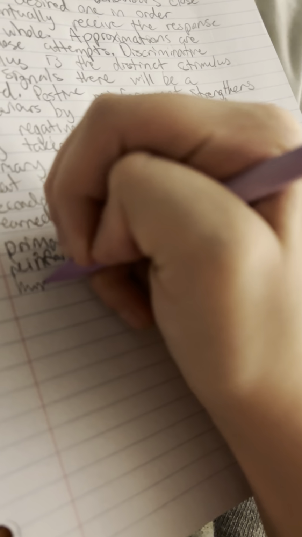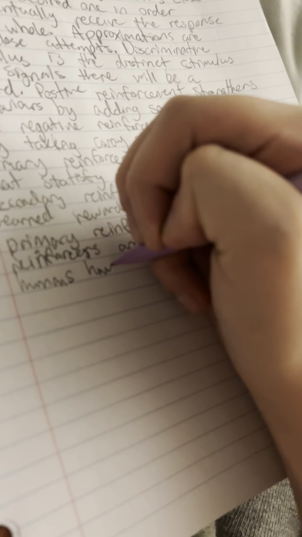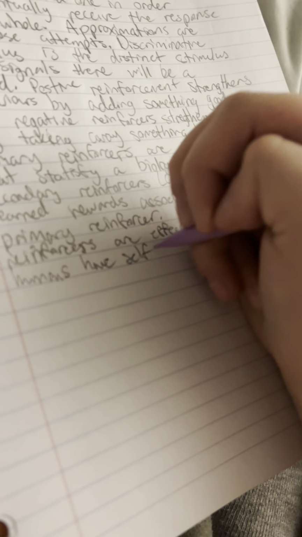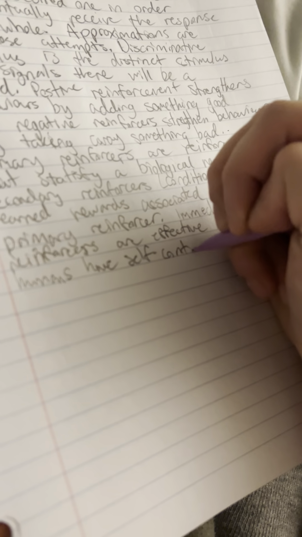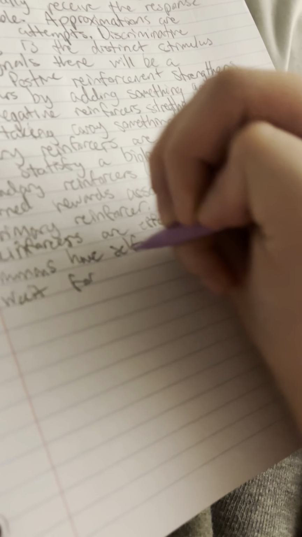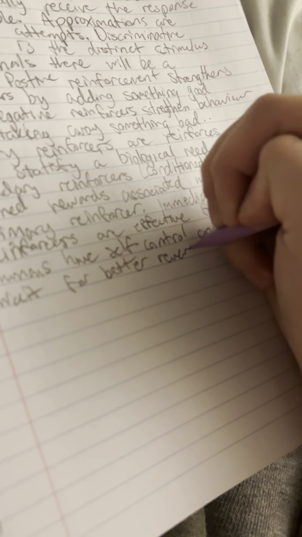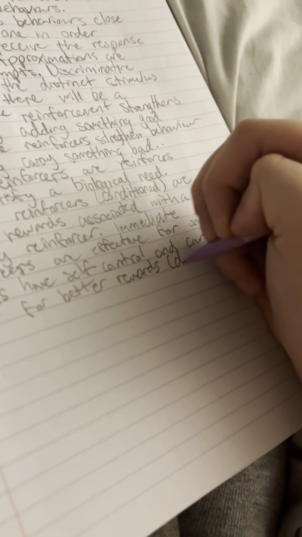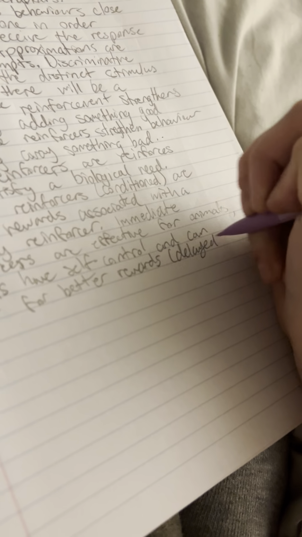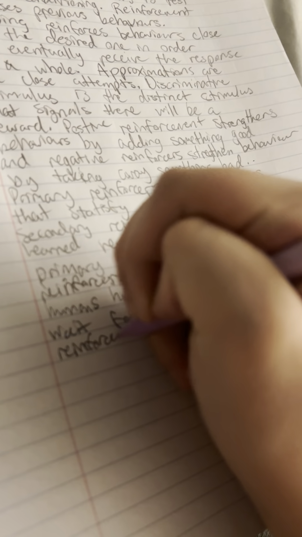Humans have self-control, some of them, and can wait for better rewards. Delayed reinforcers.